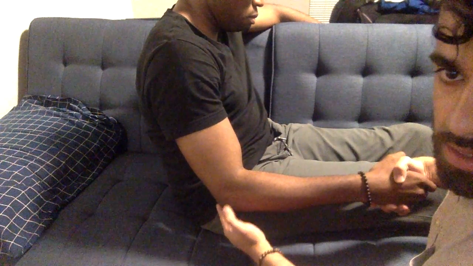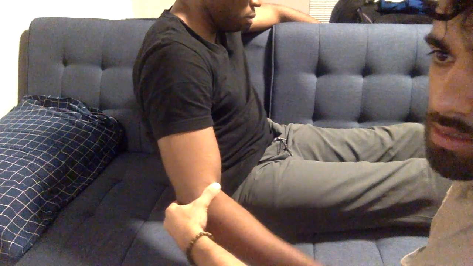So for the olecranon process, I'm going to shake my partner's hand. So 90 degrees, and there's going to be a knob right at the tip of the elbow. That is the olecranon process. Now what I'm going to do is I'm going to flex and extend, flex and extend. Once I extend, I can feel the muscle fibers contracting proximal of the olecranon process.